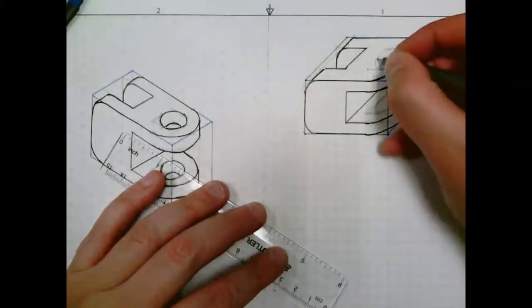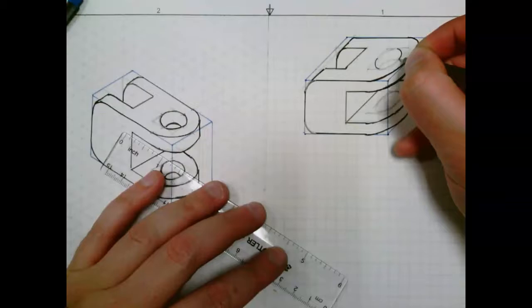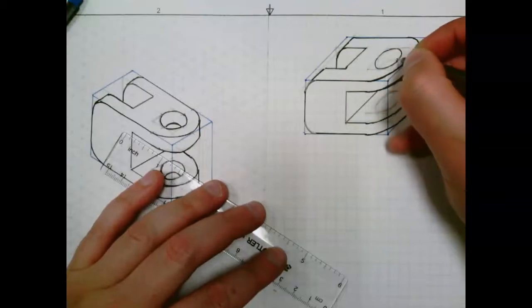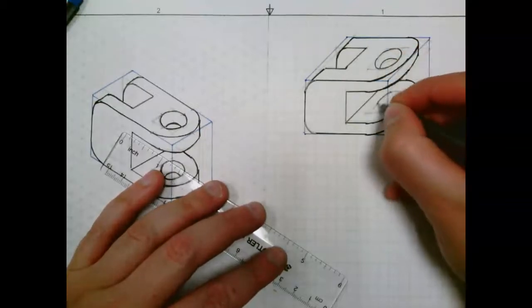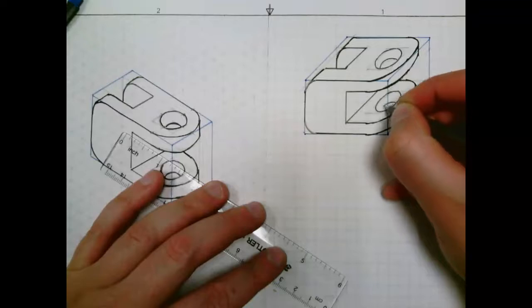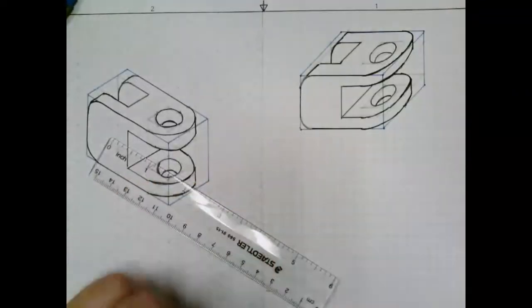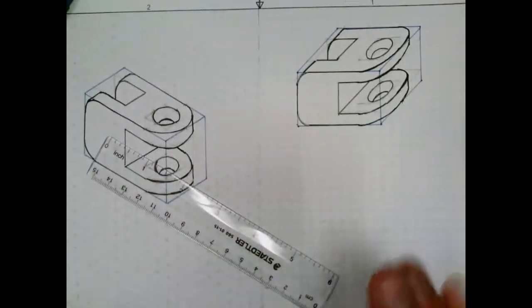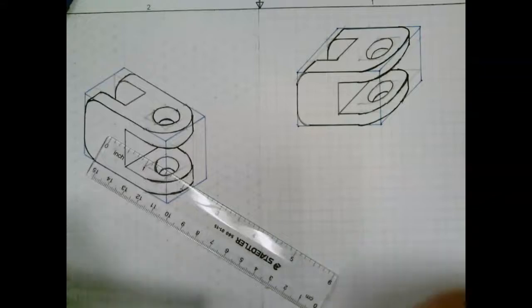Alright, there it is. That's what your oblique might look like, hopefully, if you follow the steps.